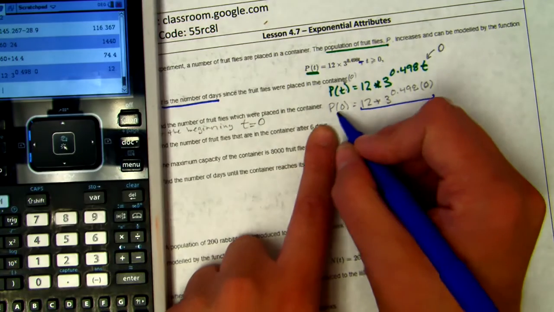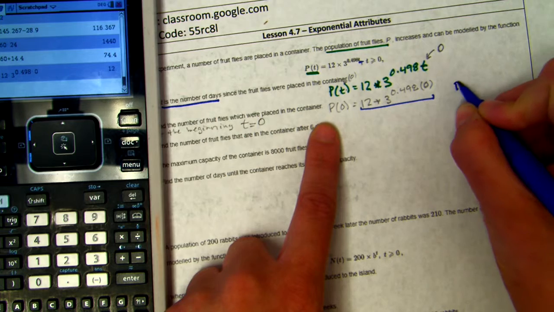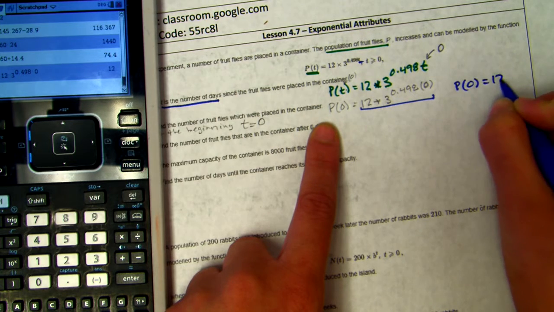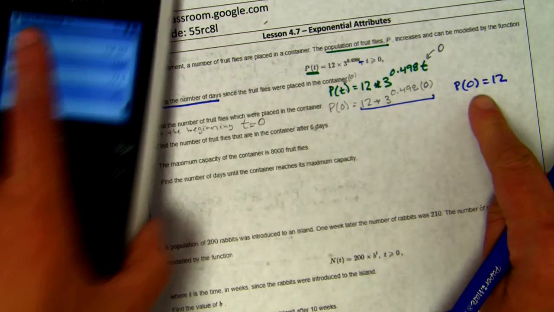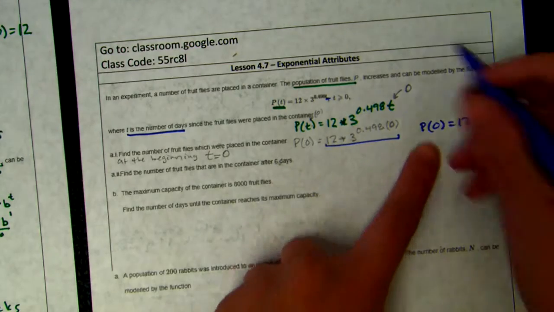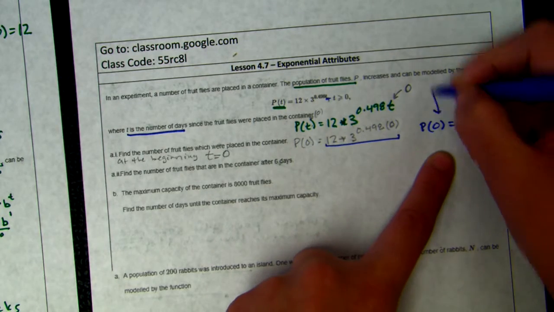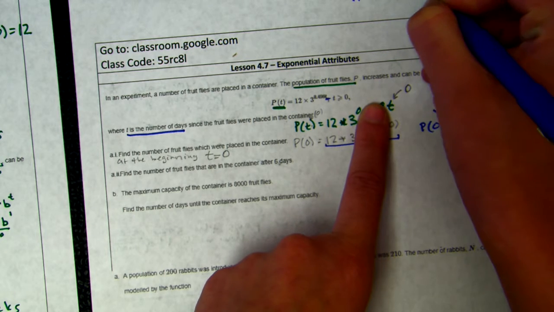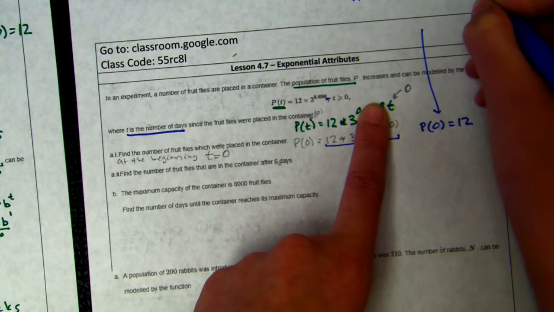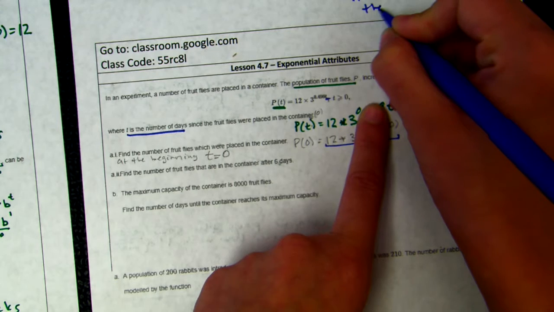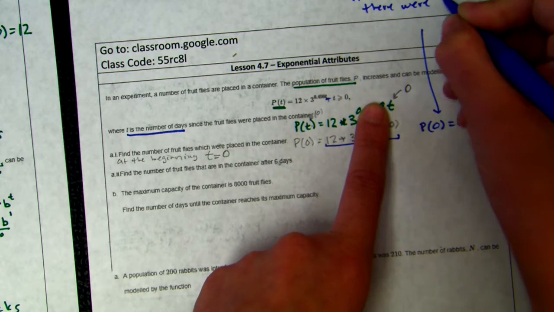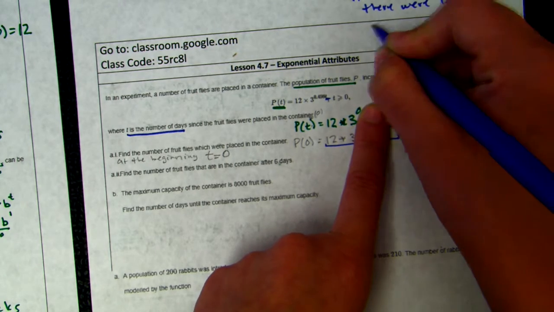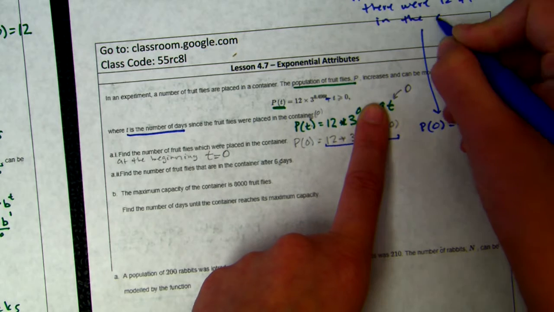So I know that P of 0 is equal to 12. Another way to think about that is at the beginning of the experiment, I'll write it up here. At the beginning of the experiment, there were 12 flies in the container.